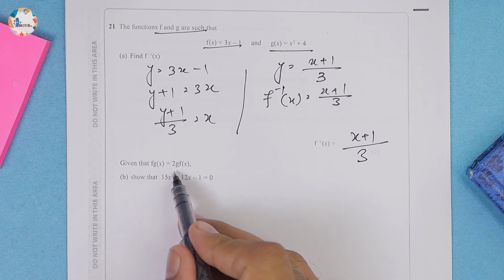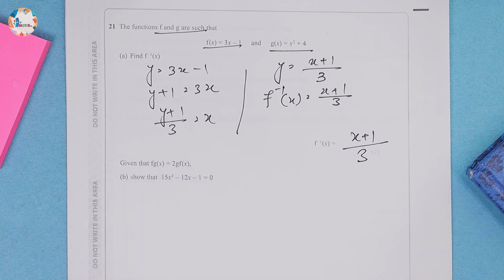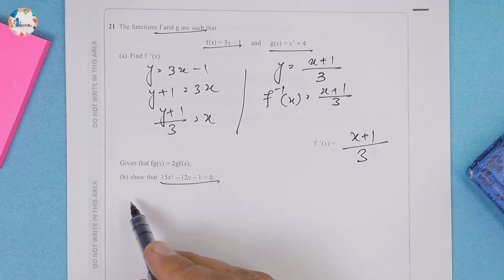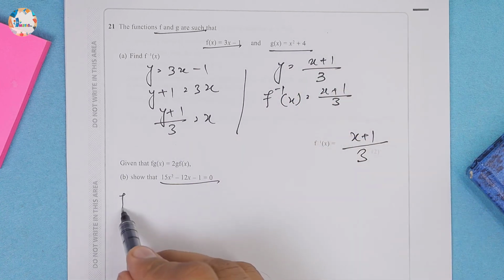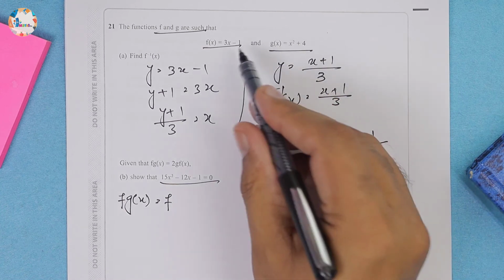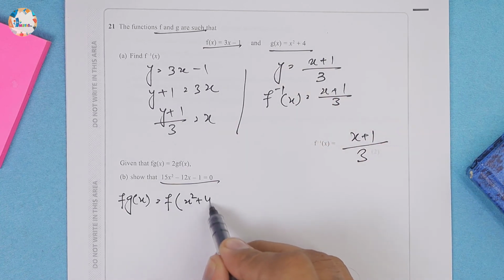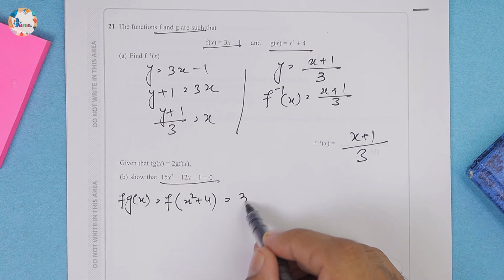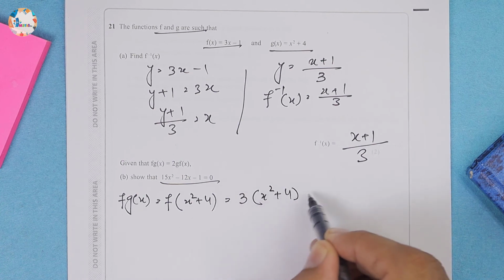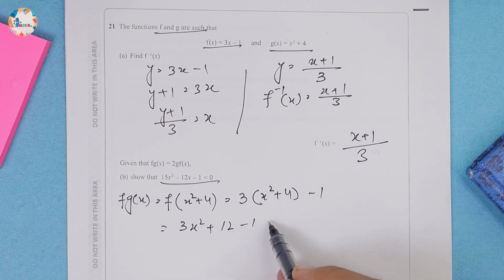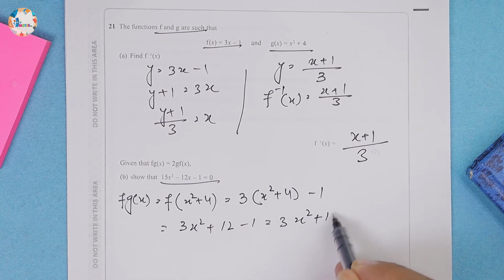Given that f of g of x is equal to 2g of f of x, show that this one. So first we'll find f of g of x, and g of x is this one. So we can write f of g of x will be equal to f of x squared plus 4. This is the g of x value, and this value we will replace in this one. So this will be 3 into x squared plus 4 and minus 1. And now we can open this. This will be equal to 3x squared plus 12 minus 1, which is equal to 3x squared plus 11.